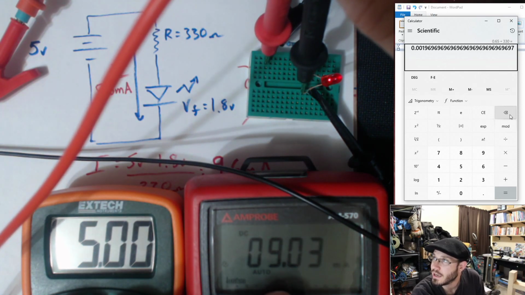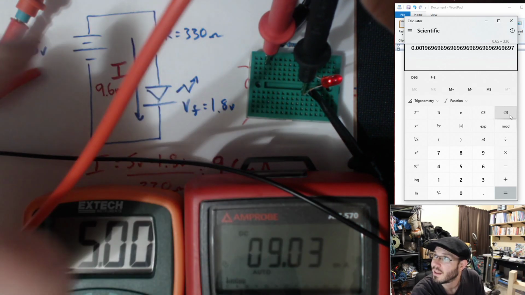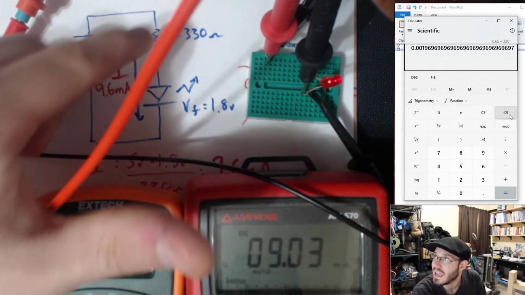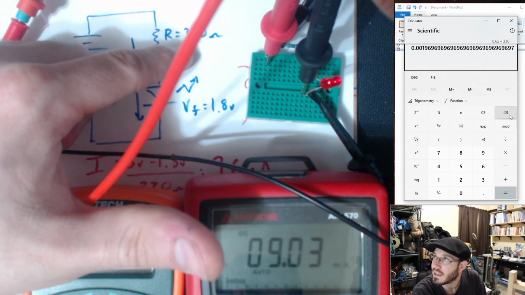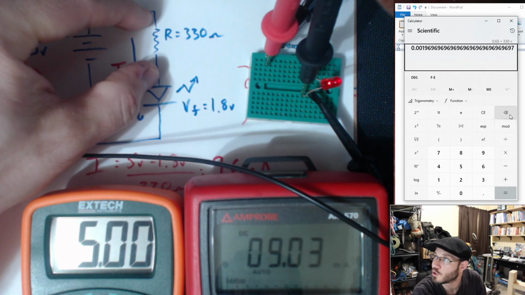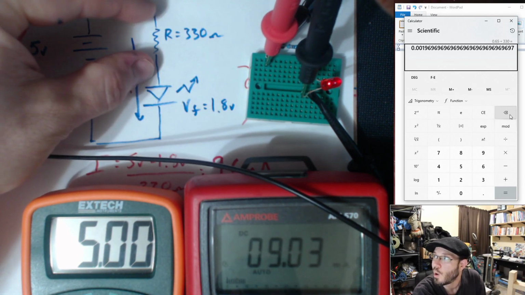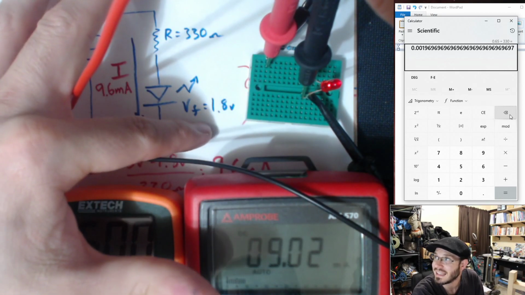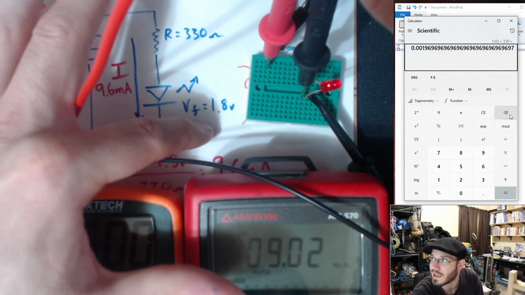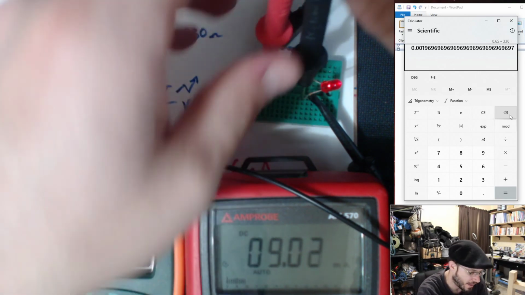Now, if my current is lower than 9.6 and my resistor has not changed, then I get the feeling we have less of a voltage drop across the resistor. We would have less of a voltage drop across the resistor if we had a slightly higher forward voltage. So let's go ahead and let's just measure that.